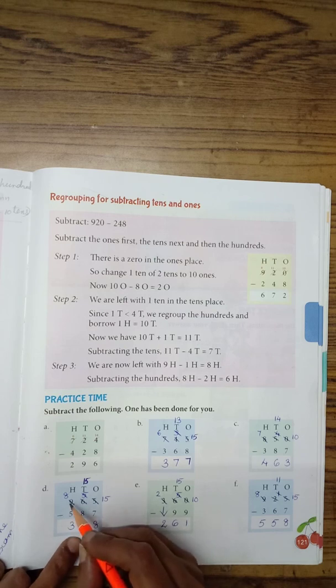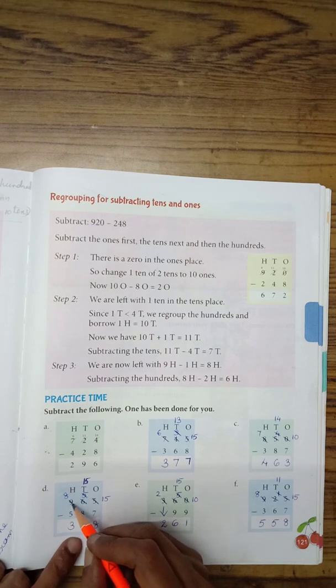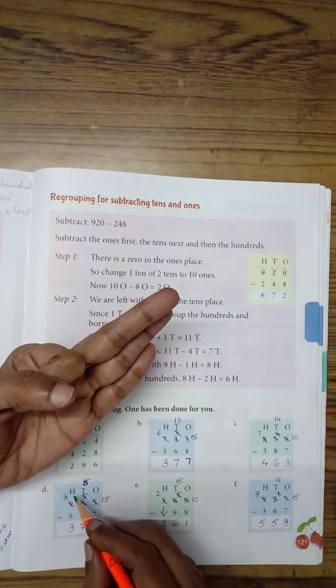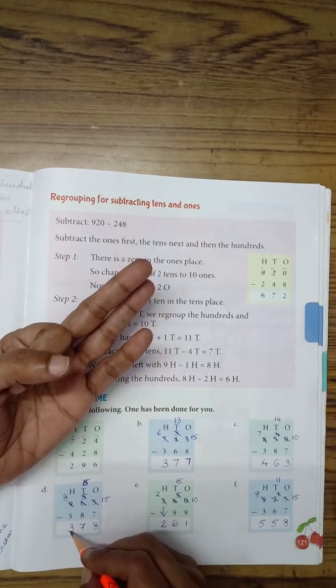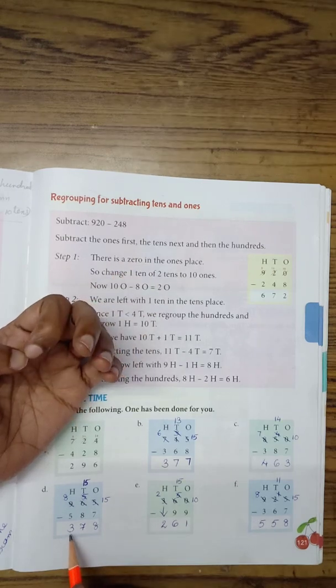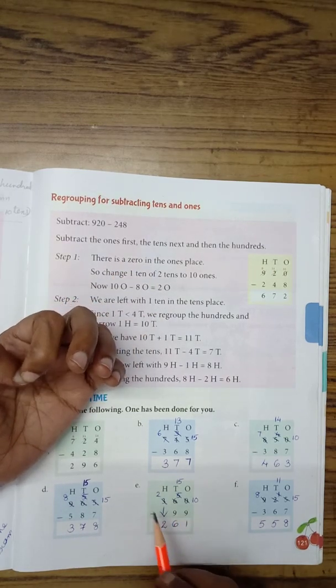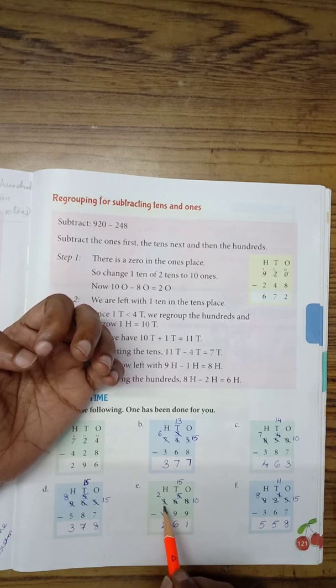Then in the hundreds place there is only 800. 9 becomes 8. So 8 minus 5. After 5: 6, 7, 8. How many fingers? 3 fingers. So you write 3 in the place of hundreds. Answer is 378. Clear?